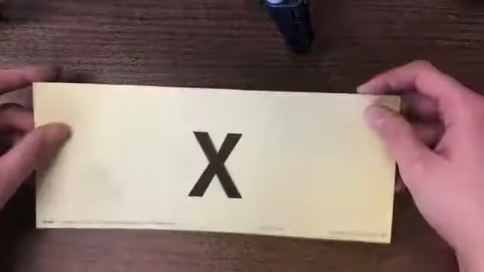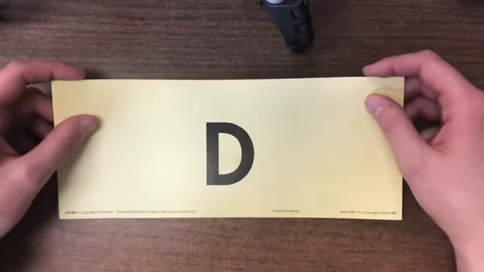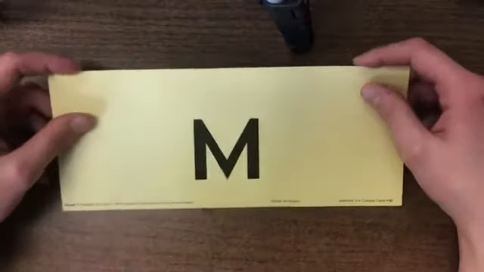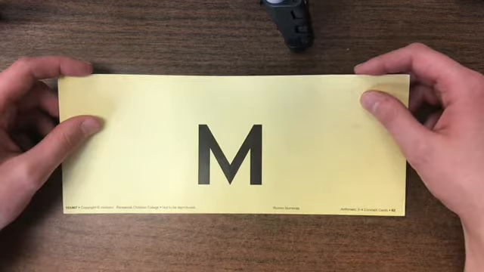L is the letter for the number 50. C is the letter for which number? That's correct, 100. D is the Roman numeral letter for the number 500. And our last Roman numeral that we have so far for today is M. M is the Roman numeral letter for the number 1000.